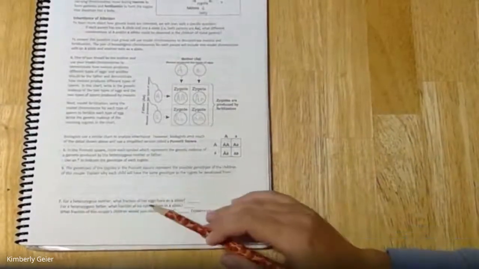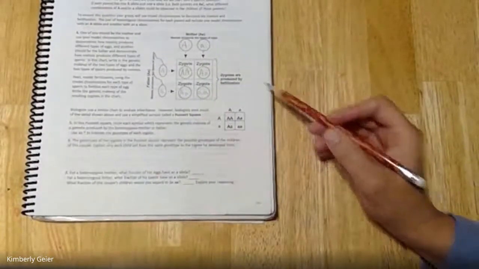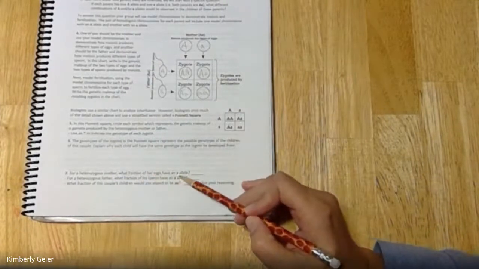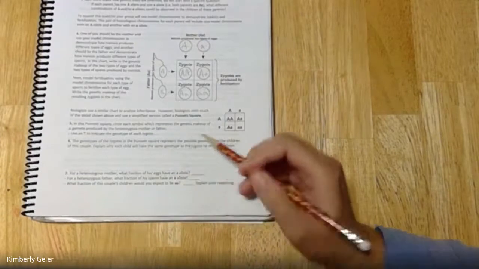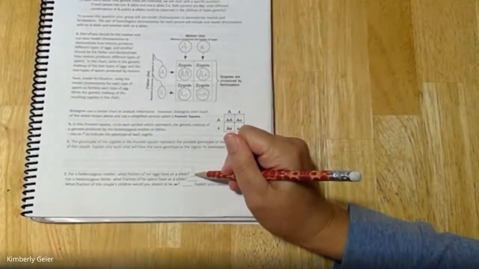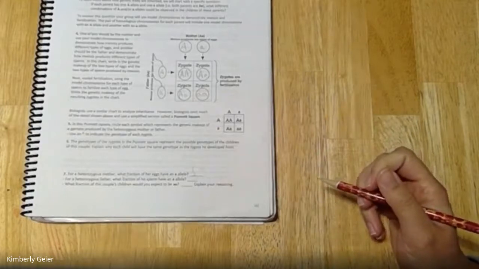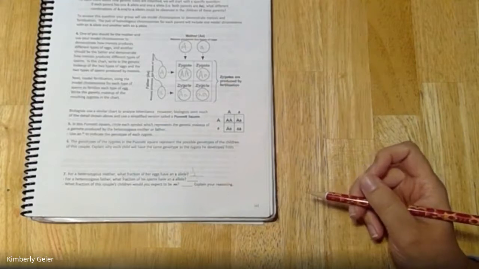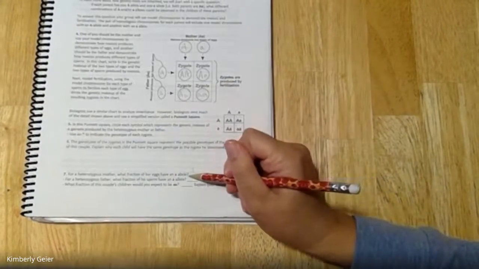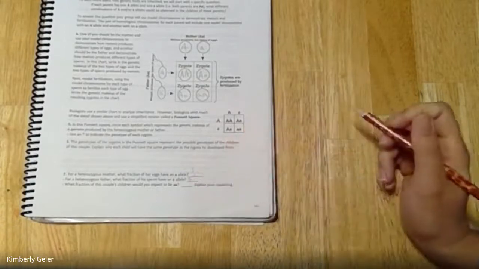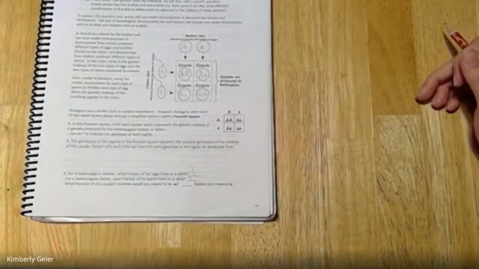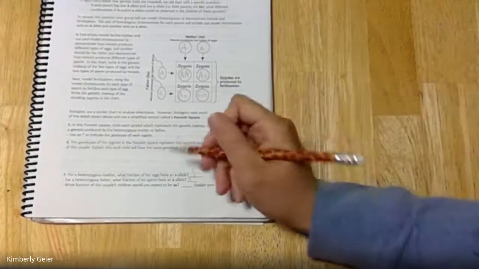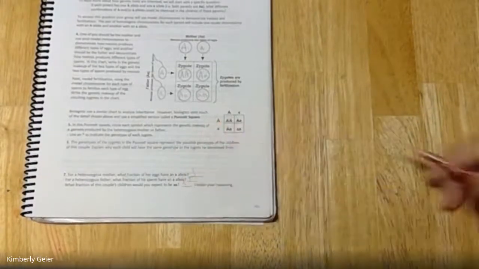So, question 7, for a heterozygous mother, heterozygous is a big A, little a mother, what fraction of her eggs have a little a allele? That would be half. For a heterozygous father, what fraction of his sperm have a little a allele? That'll also be half. So, what fraction of this couple's children would you expect to be little a? The answer is a fourth.